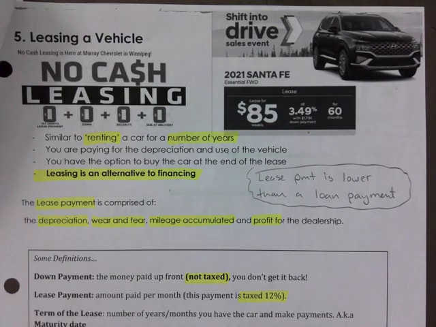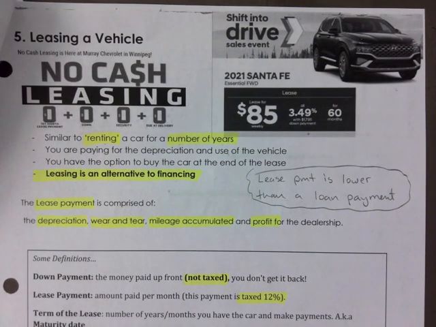So if you're saying, hey, I want a Toyota Corolla, right? I want a Toyota Corolla. You can buy it through a loan, or you can lease it. The lease payment will be lower because you're not paying for the entire value of the car. You're only paying for a portion of it.